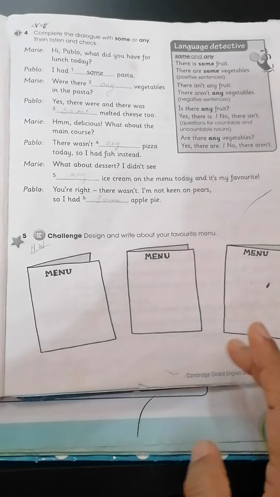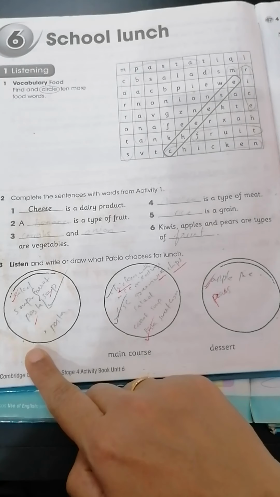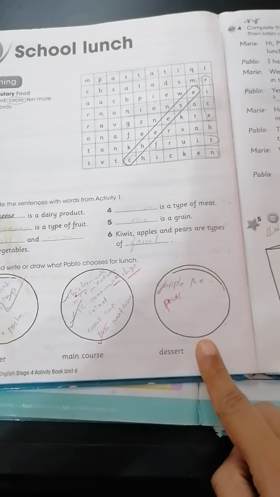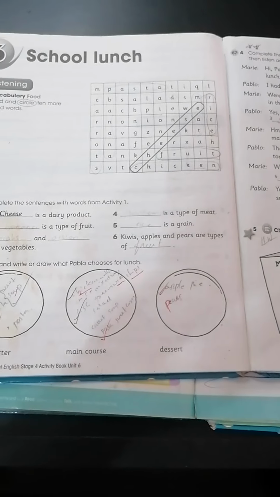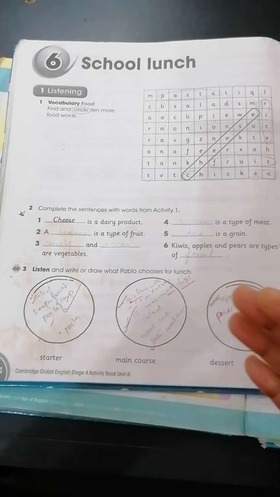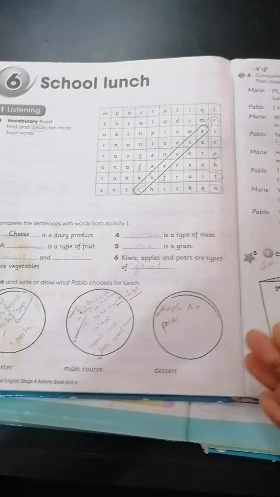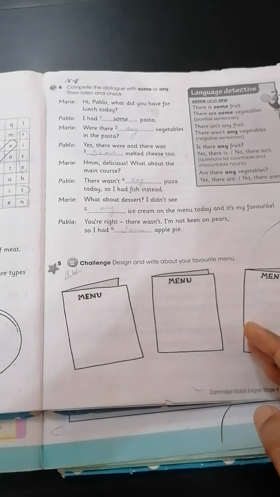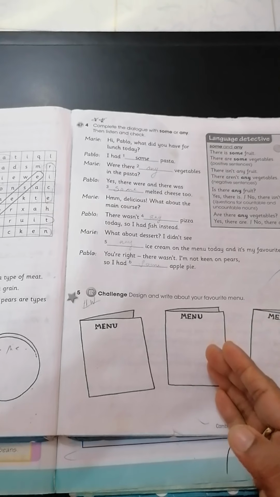And another activity you can do is you can make a menu card. You can make a menu card with a starter, a main course and a dessert. What are the food items you would prefer as a starter, as a main course and as a dessert? So menu card also we have already made in the class. You can again make a menu card with healthy food items.